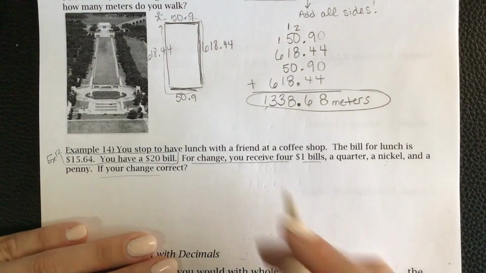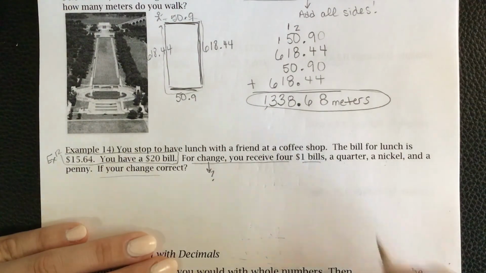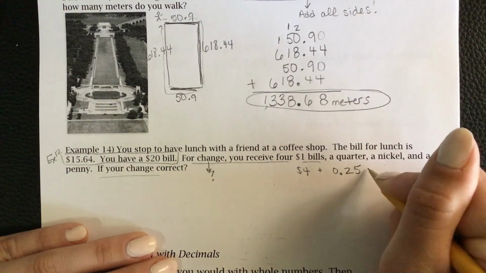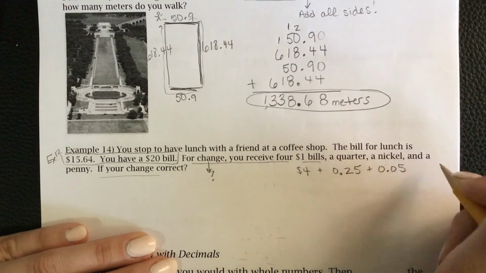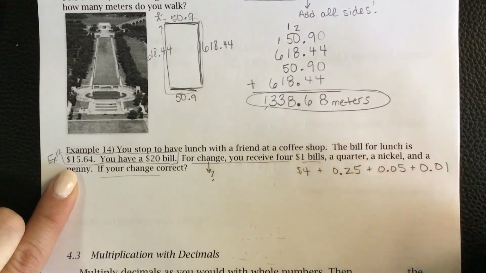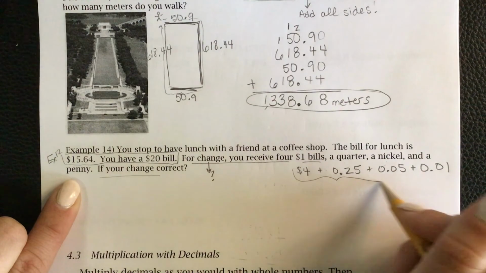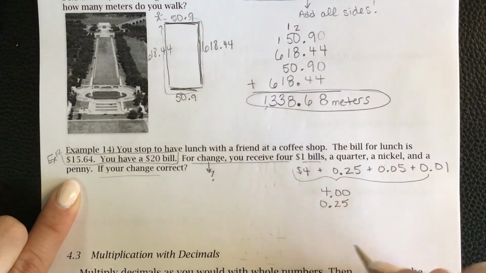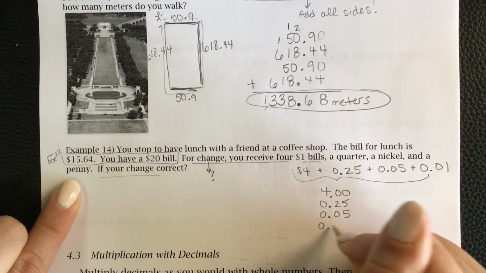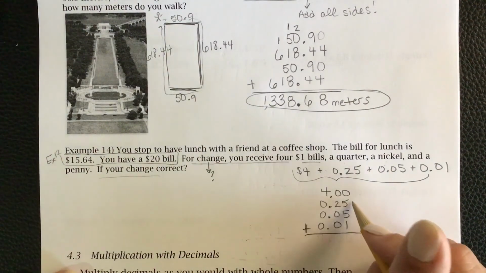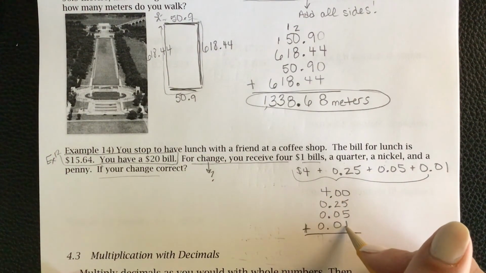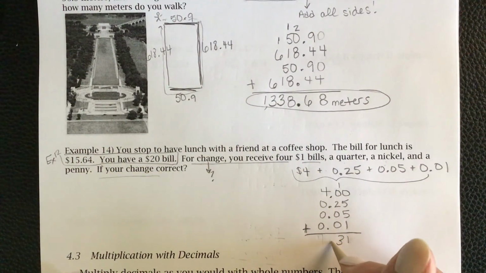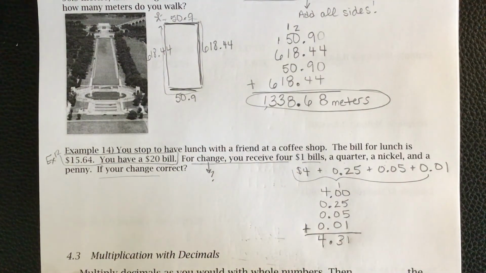So the first thing that we need to know is, what did you get for change? So how much did you get? You have 4 $1 bills, so that's $4, plus a quarter, which is 0.25, plus a nickel, which is 0.05, and a penny. So we'll write plus 0.01. When you put all that together, you're going to have 4.00, 0.25, 0.05, and 0.01. You're going to add those together. So 0 plus 5 plus 5 plus 1. 5 plus 5 is 10, plus 1 is 11. 1 plus 2 is 3. And 4 plus 0 is 4. So you have $4.31.